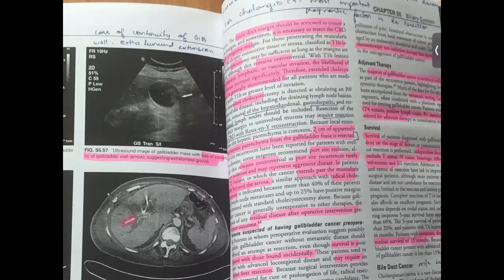So what is extended cholecystectomy? Removal of the gallbladder, draining lymph nodes, hepatoduodenal, gastrohepatic and retroduodenal lymph nodes, and resection of the cystic duct margin to uninvolved mucosa, which may require resection of the CBD with Roux-en-Y reconstruction. Because local extension in the hepatic parenchyma is common, 2 centimeters of apparently normal hepatic parenchyma from the gallbladder fossa is resected. So what is the liver margin? 2 centimeter margin. And what liver segments will we resect? That is not given clearly. It is segment 4 and segment 5B, because segment 5B and 4 form the gallbladder bed.